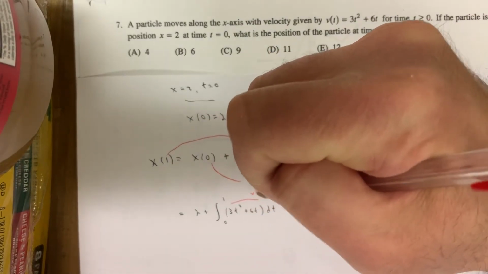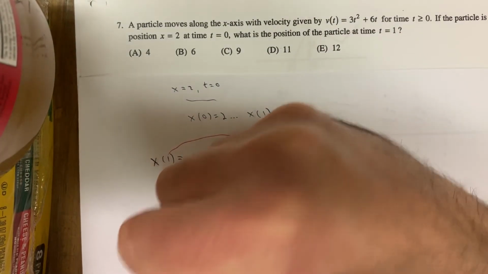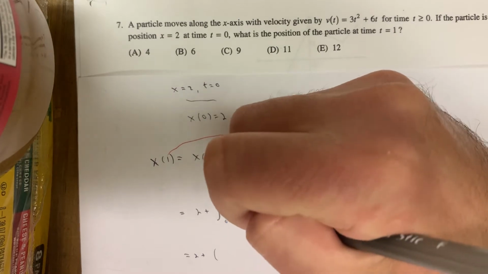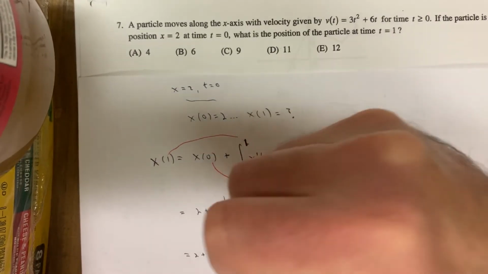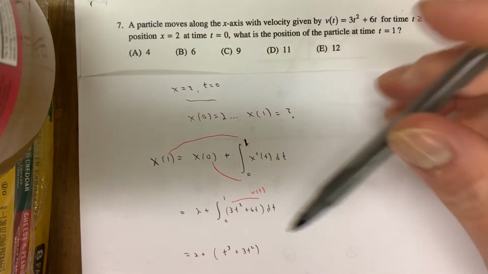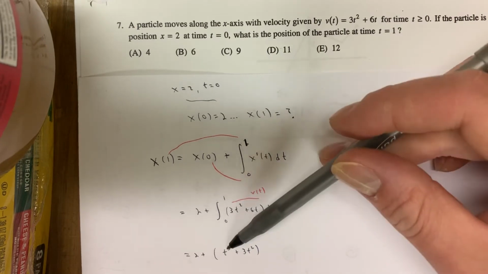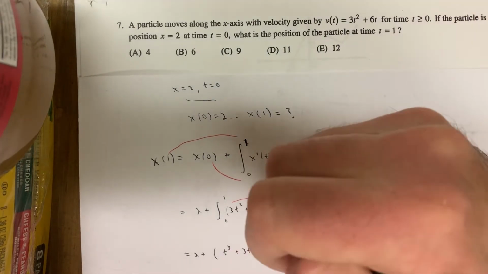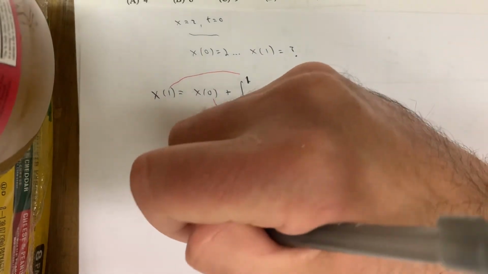That's v of t. Okay, so that means I'm actually going to do 2 plus, get a little integration going on. Integrate 3t squared. That's really t cubed, right? You took the derivative of t cubed to get 3t squared, plus 3t squared. 6t is the derivative of 3t squared, just like 3t squared is the derivative of t cubed, or just integrate it the way you normally do. You don't have to mentally integrate it that way. Evaluate it from 0 to 1.